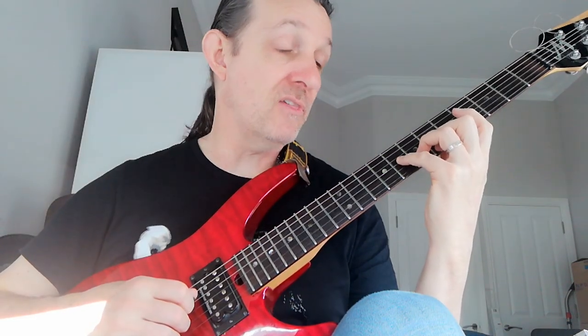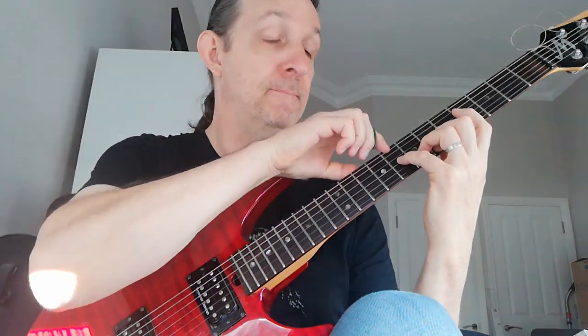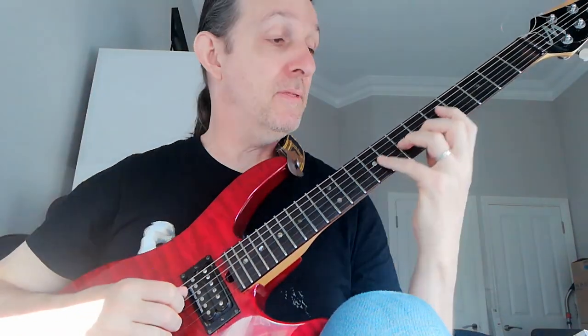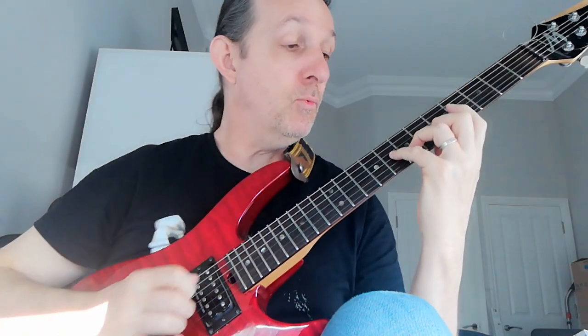So for instance, this is an E flat minor. You put a C in the bass, and it's a C minor 7 flat 5, diminished. And then that's an F7, this one. So this would be just by moving the one tone.